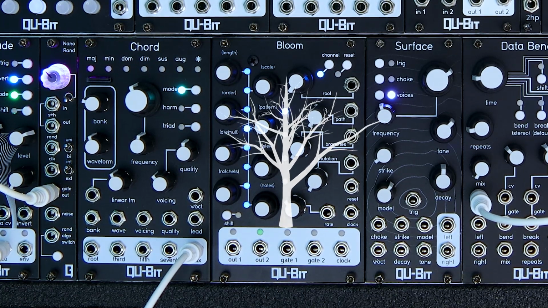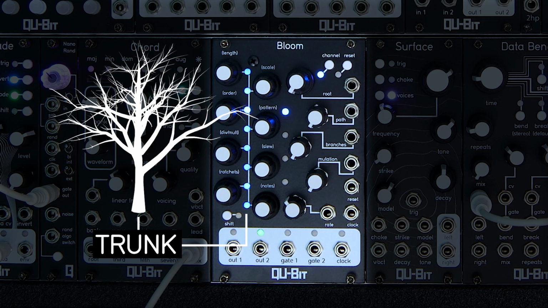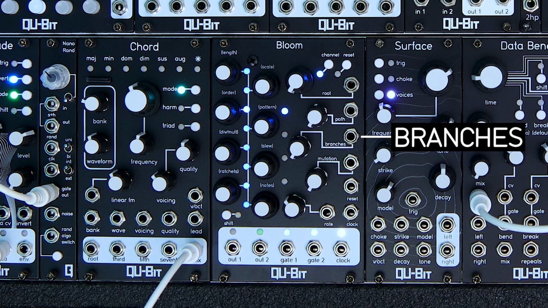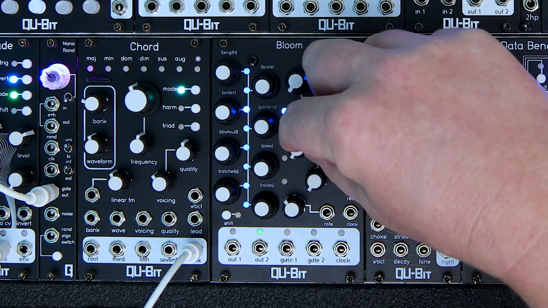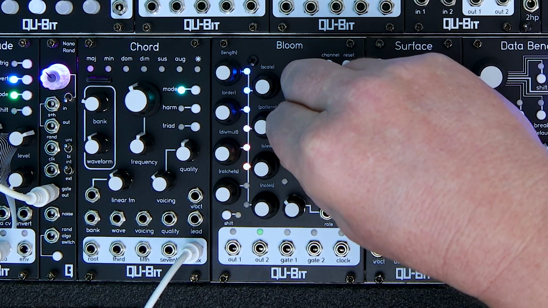Okay, we'll get more into that, but first I just want to keep it basic and we're just going to get started with Bloom. We have two 32-step channels with individual CV and gate outs for each channel. So these are the trunk sequences, or the main sequence lines that Bloom uses to generate its fractal algorithms, or branches. Branches determines how many alternate sequences are generated from the main sequence, between 1 and 7 possible branches to add to the main sequence.